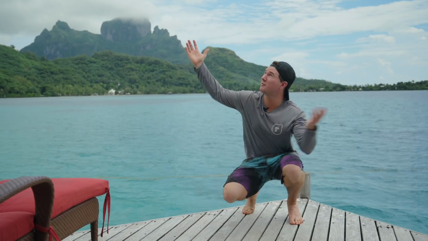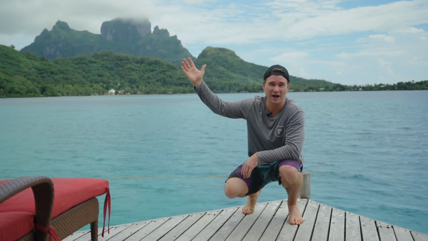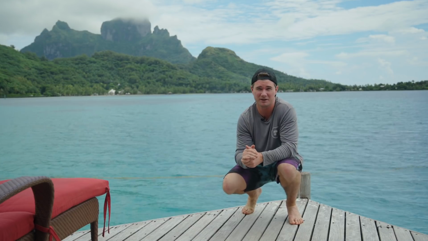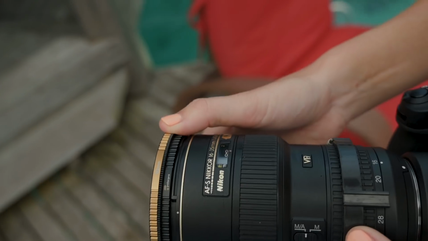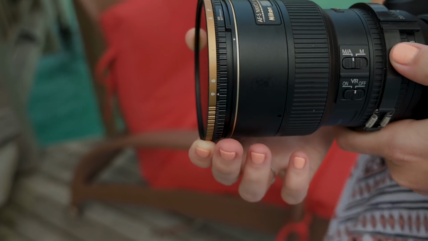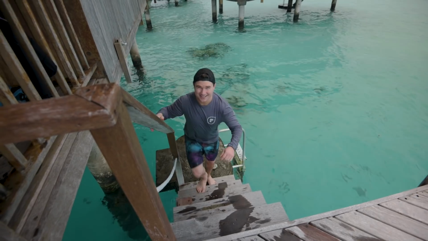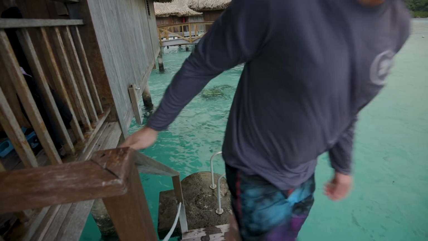And we have made it to Bora Bora, where the skies are much brighter, so we can test out that 9-stop filter on the 16mm lens. Corey, spin it to 9. Is it good? Awesome, let's go hit the beach.